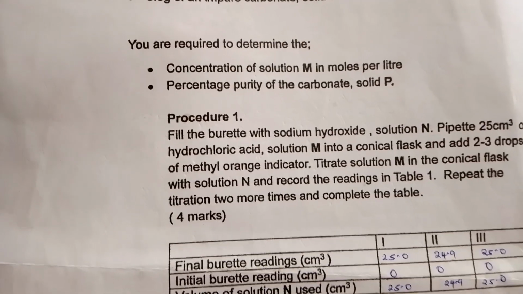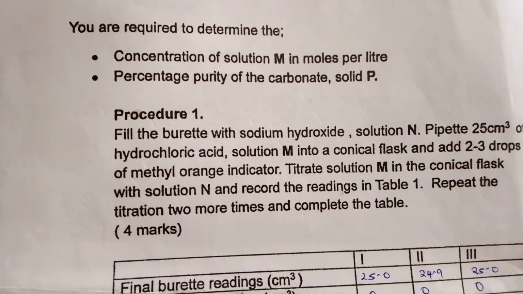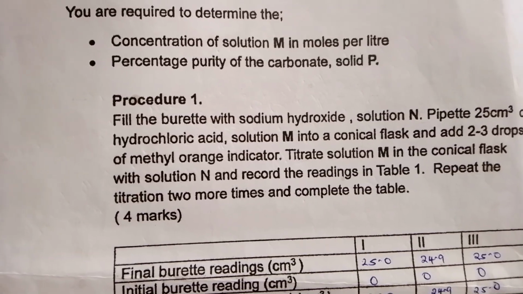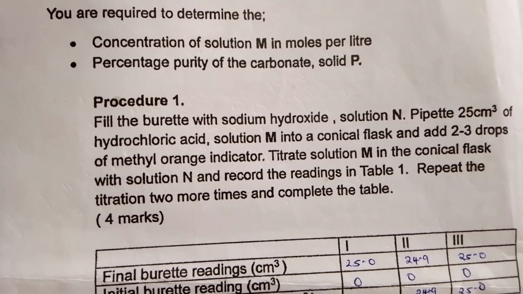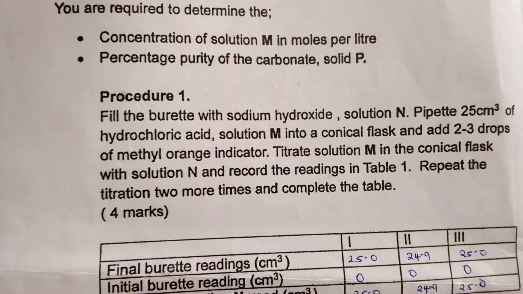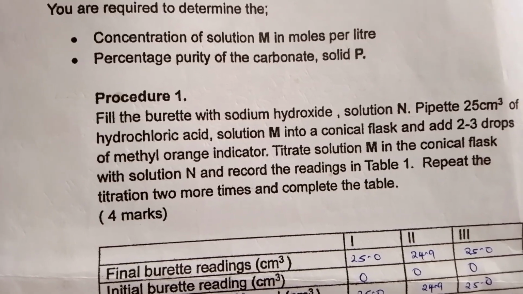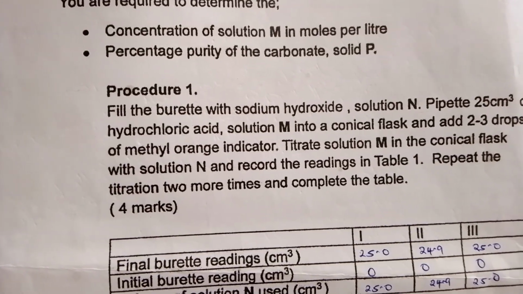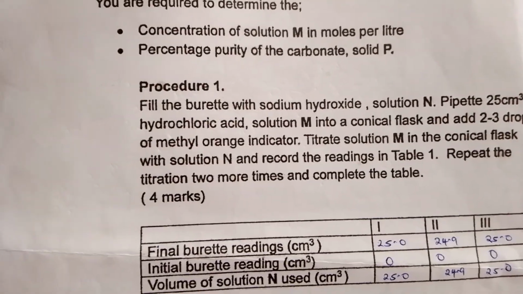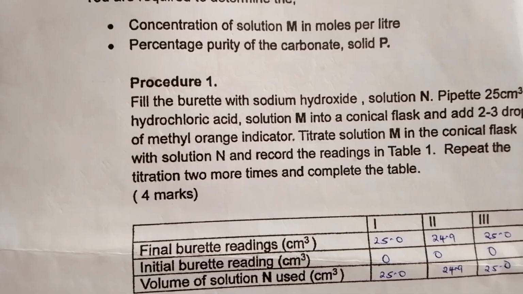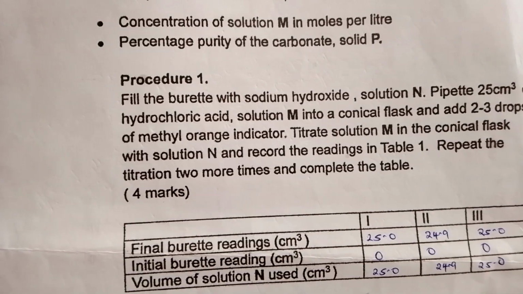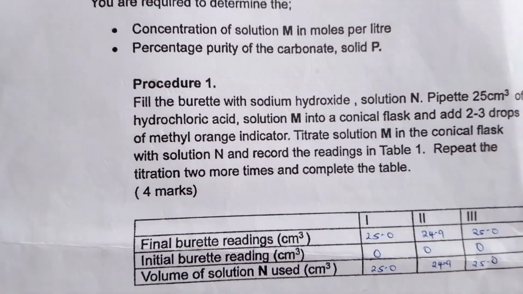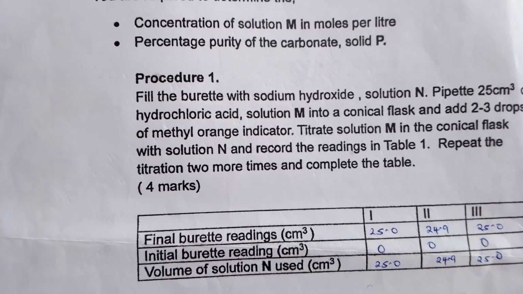Procedure: fill the burette with the sodium hydroxide solution, which is solution N, and then pipette 25 cubic centimeters of hydrochloric acid solution M into a conical flask and add 2 to 3 drops of methyl orange indicator. Titrate the solution M in the conical flask with solution N and record the readings in table 1. Then you repeat the titration 2 more times and complete the table.